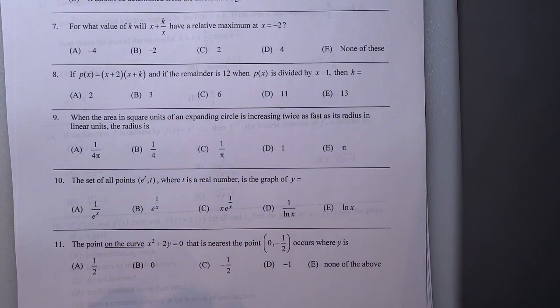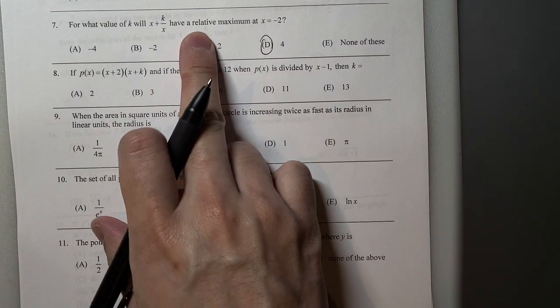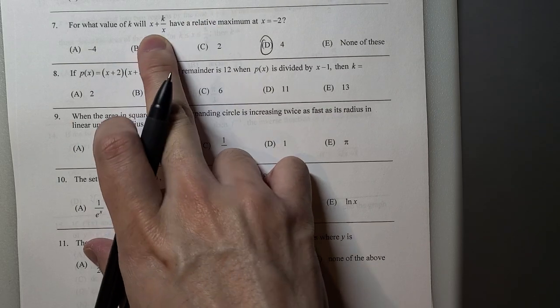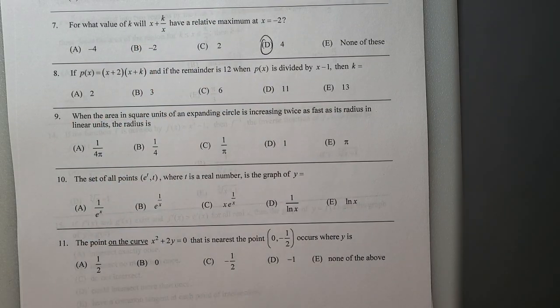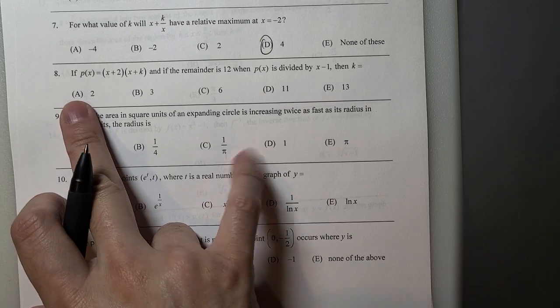Is that the answer? Yes, D. So the key here was that it talks about relative max, so the hint was to take the derivative of this guy.